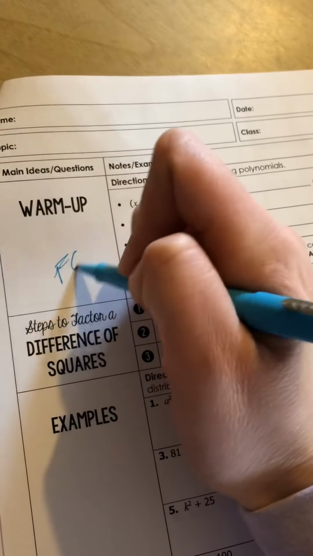All right, so today's factoring is difference of squares. Just like yesterday, you want to do the warm-up first. So if you haven't done the warm-up on the page, open the document, or if you have it printed, get it out. There are 3 warm-up questions, and they are FOIL. Remember, first, outer, inner, last. You're multiplying those and simplifying.